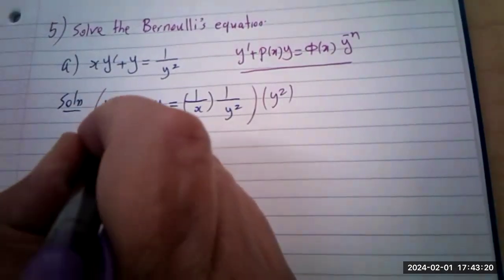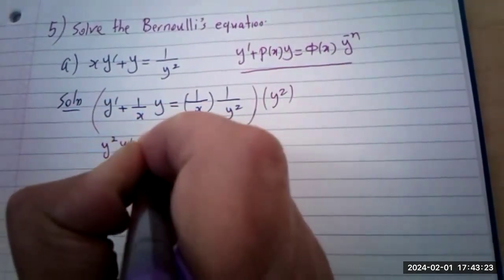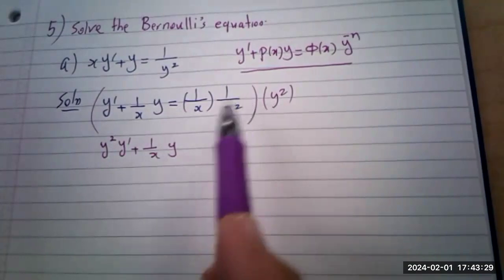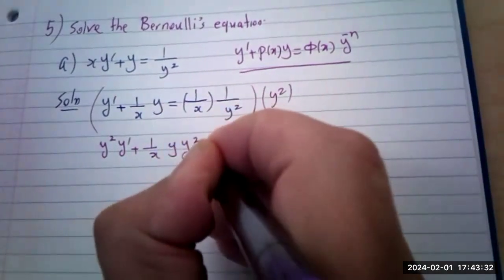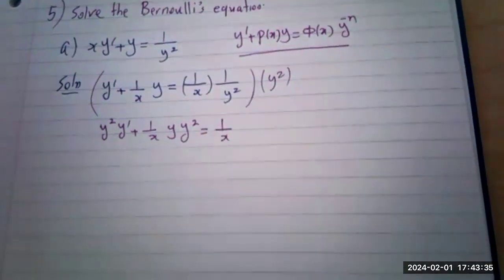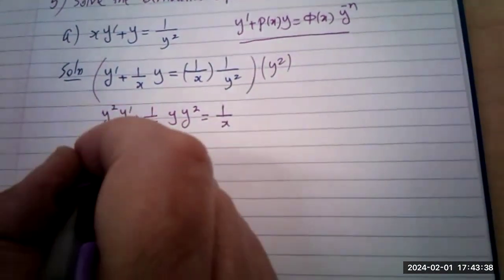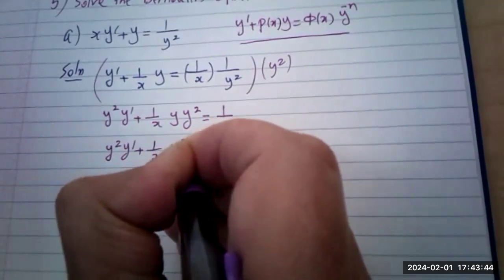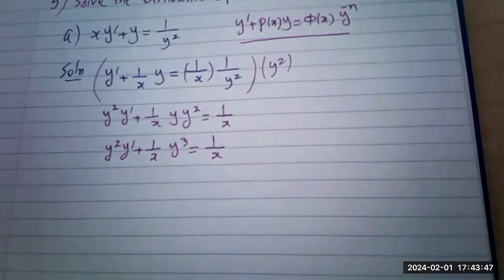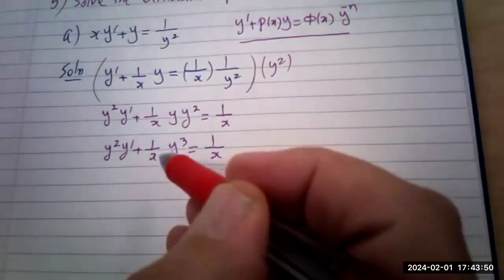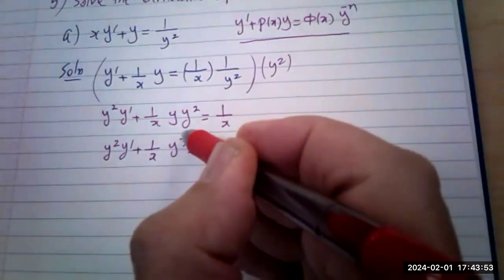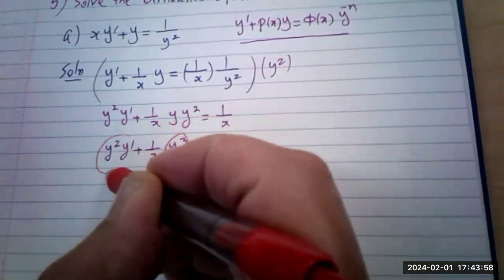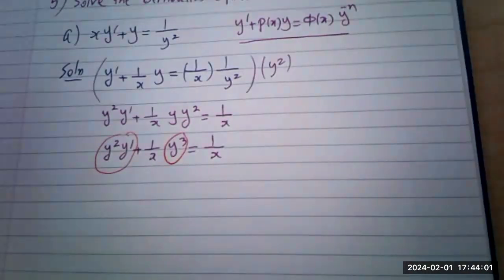So we resulted in y squared y prime. 1 over x, that is y times y squared would be, I write it down. And this is going to be 1 over x. Now we end up with y squared y prime, 1 over x, y cubed, equal to 1 over x. You see, remove the y, remember you need a substitution. The substitution would be you are going to take this one to be z, and then try to change this one into the z prime. This is the way we do it. Then it can be linear.